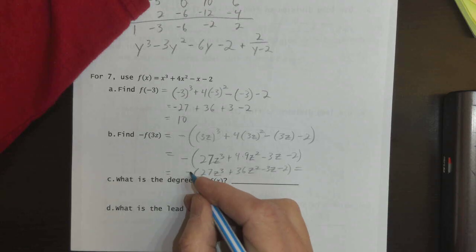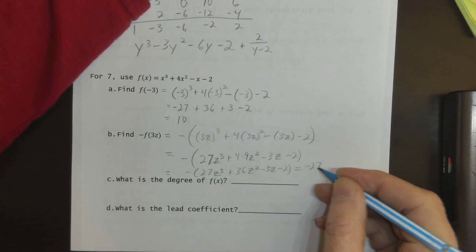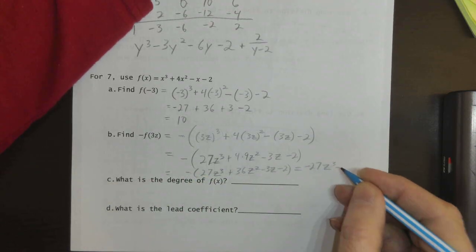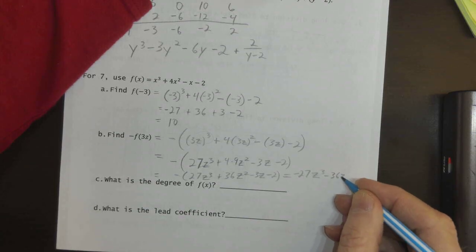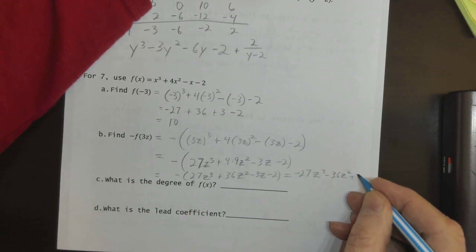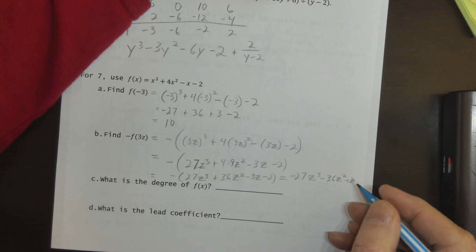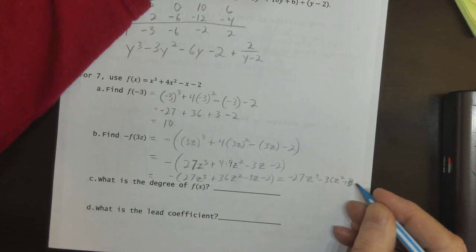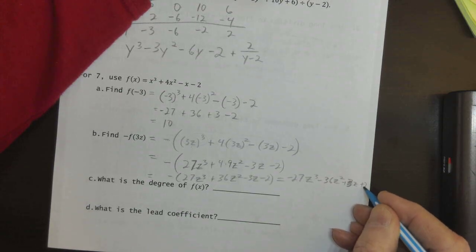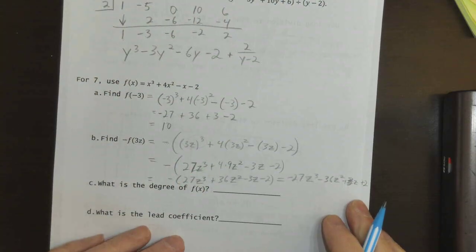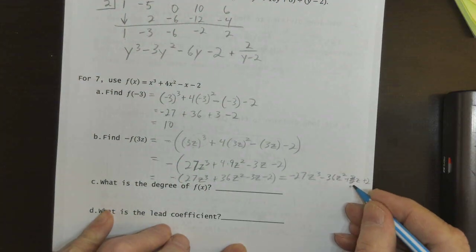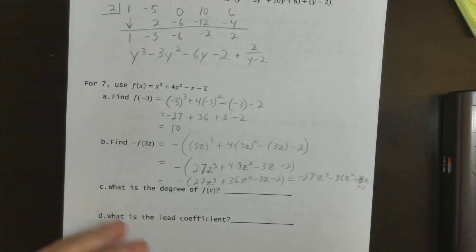And then distribute this negative. So that's negative 27z to the third minus 36z to the second plus 3z plus 2. Okay. I'm going to put plus 2 here because that's actually on the other page.